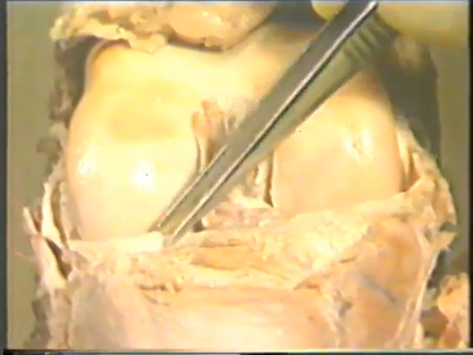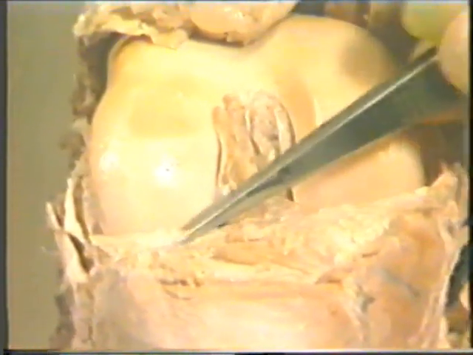This is the lateral meniscus, and this is the medial meniscus. They are connected together anteriorly by the transverse ligament. The joint is provided on each side by a strong ligament: the tibial collateral ligament on the medial side and the fibular collateral ligament on the lateral side.